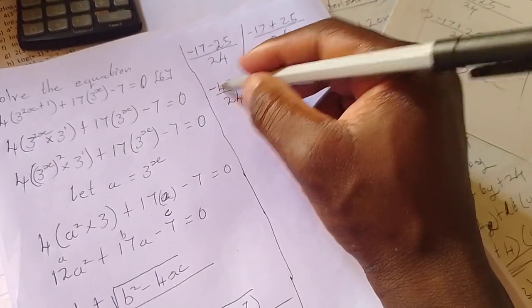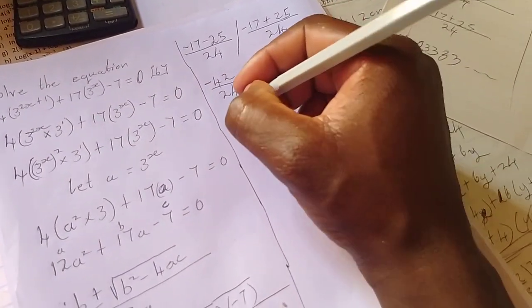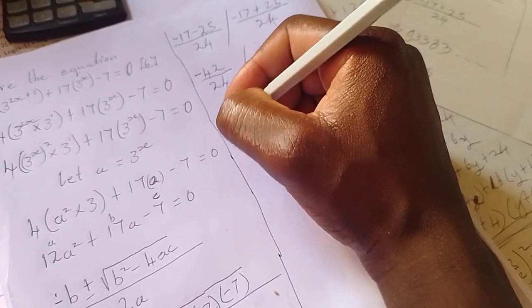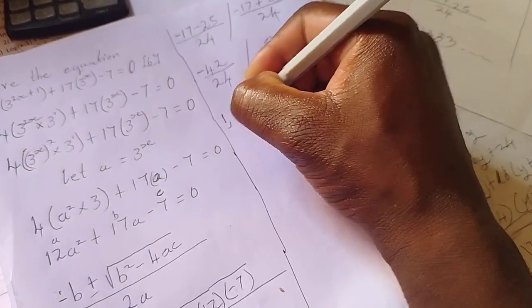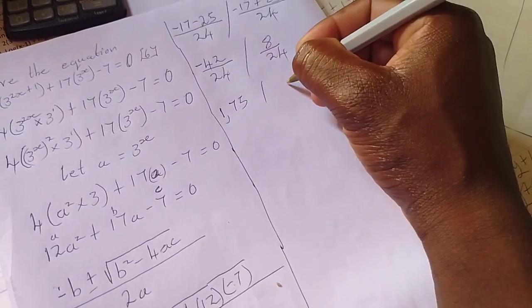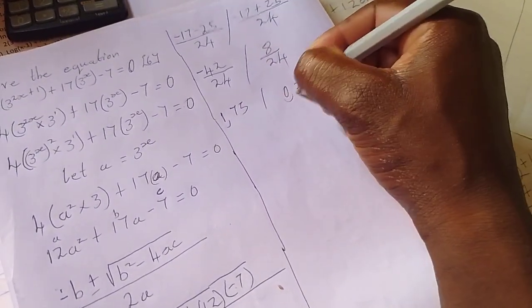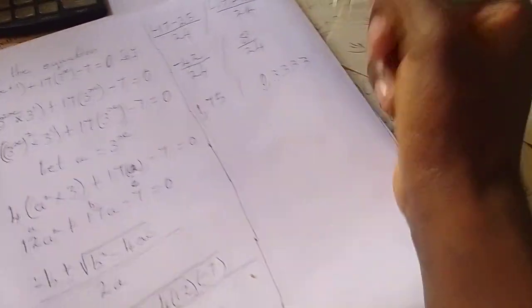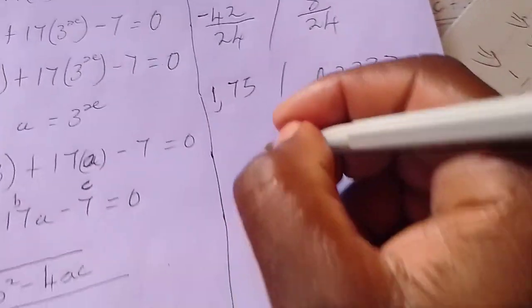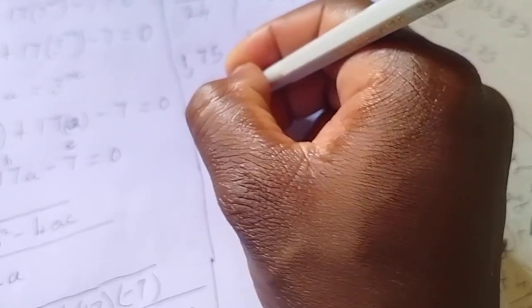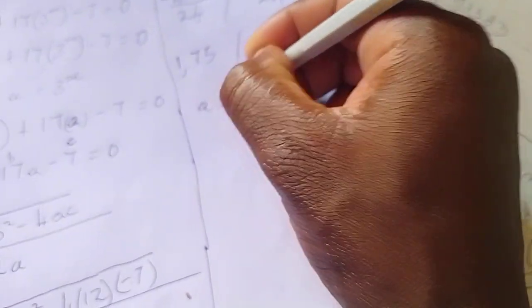So minus 42 over 24, that's minus 1.75, or 0.3333. So this means our a is equal to minus 1.75 or 0.333.